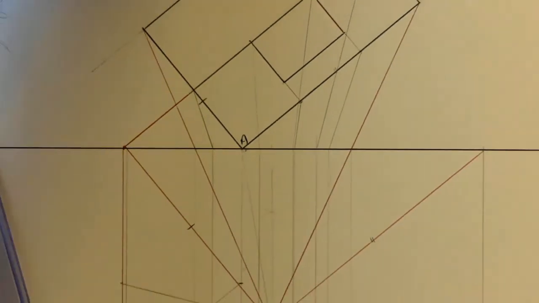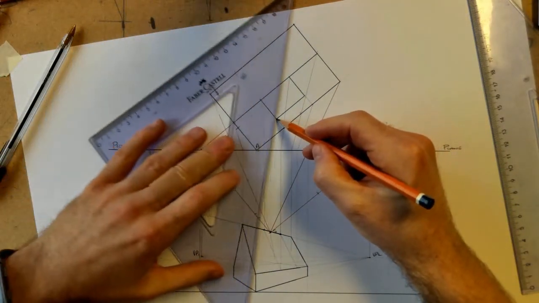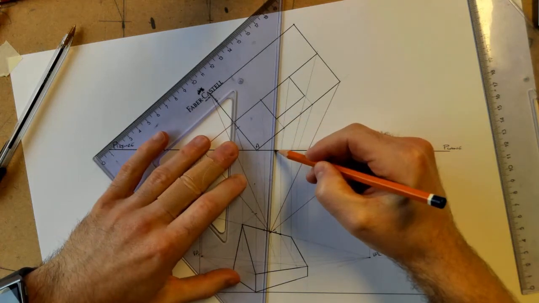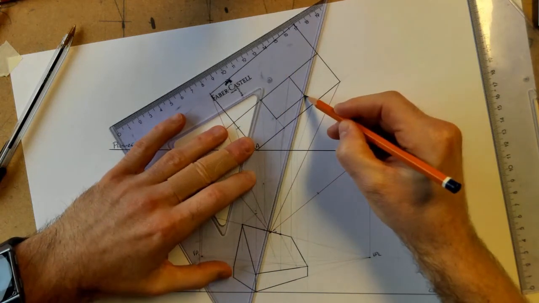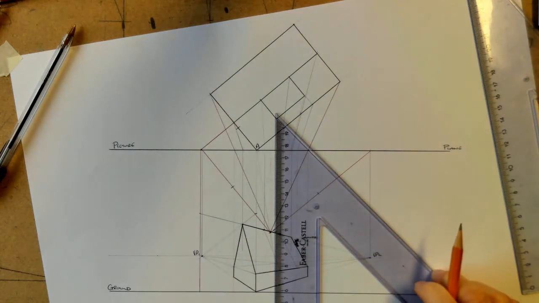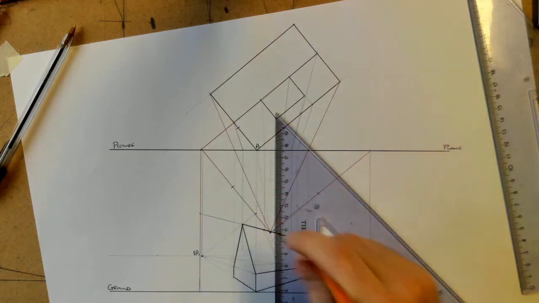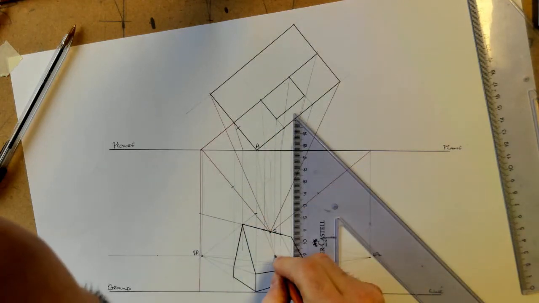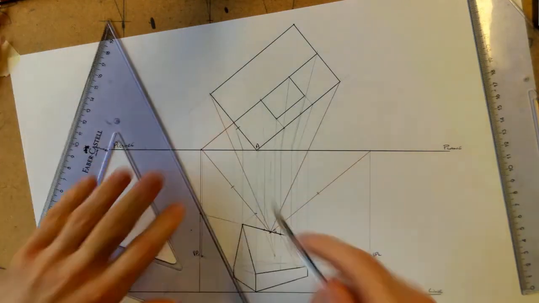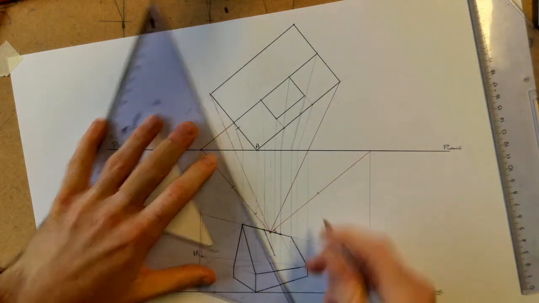So the definitive points are here. Same thing, bring him to my spectator, hits there. Bring him to my spectator, hits there. And where it hits the pitch plane, drop it down. That's going to give me a point right here. So I know now I can heavy in that edge, and somewhere along that edge, this line is going back in that direction.